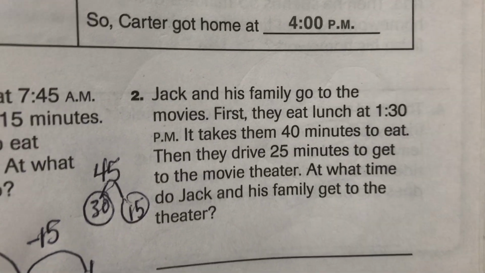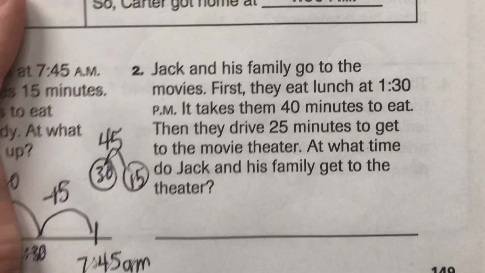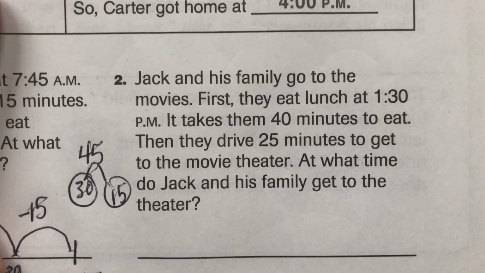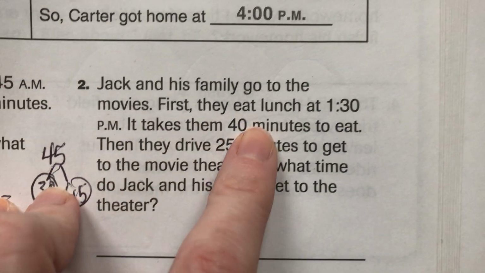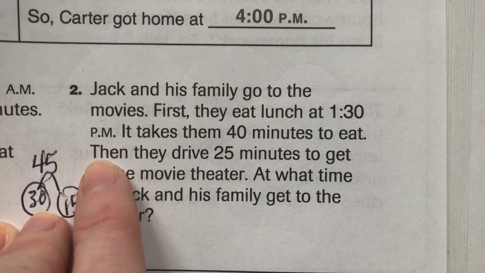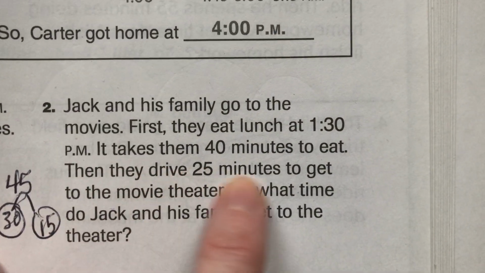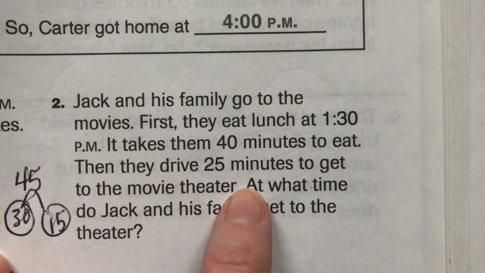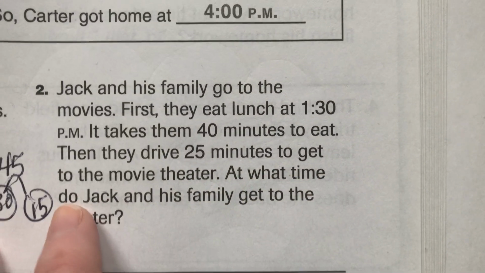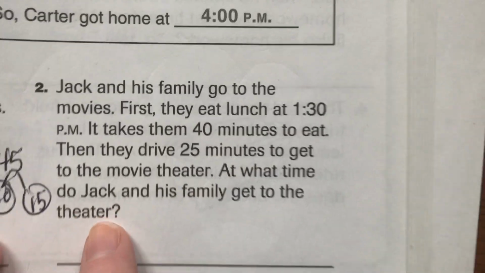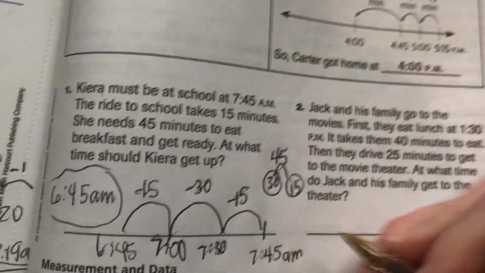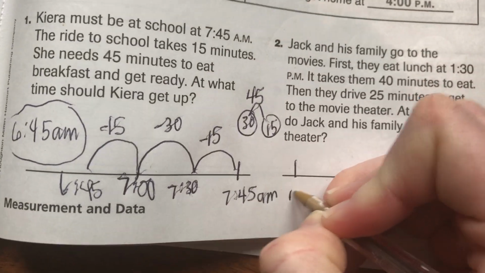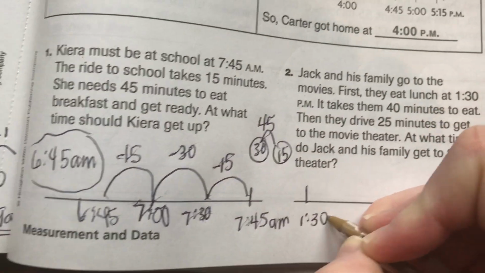Jack and his family go to the movies. First, they eat lunch at 1:30 p.m. It takes them 40 minutes to eat. Then they drive 25 minutes to get to the movie theater. At what time do Jack and his family get to the theater? So this time we have our starting time, which is 1:30. So we're going to start at 1:30 p.m.